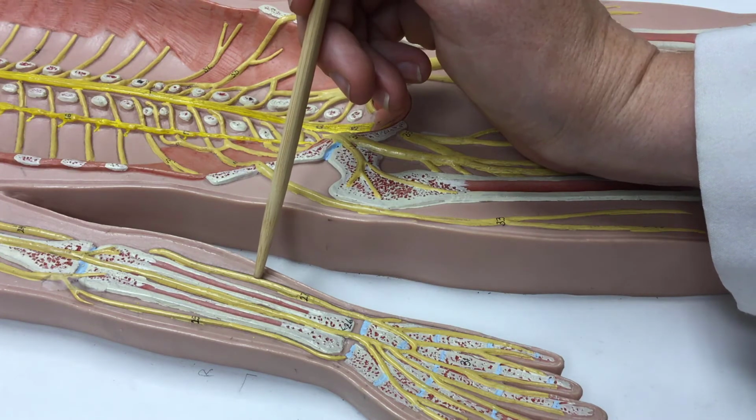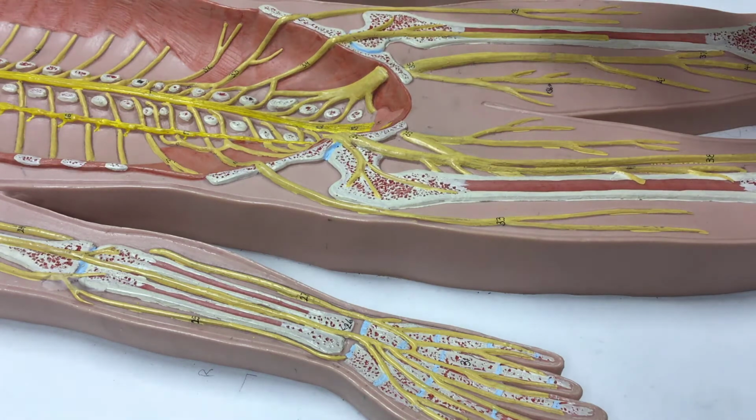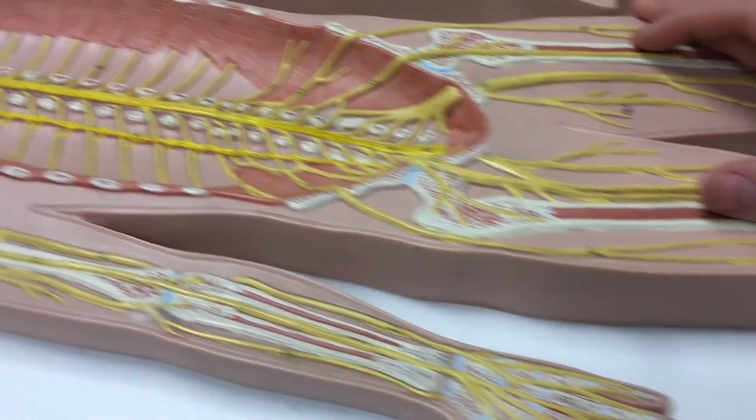And this is the hand I'll ask you on because on the other side of the model, the hand is pronated and it's more confusing. So I'll ask you on this side.